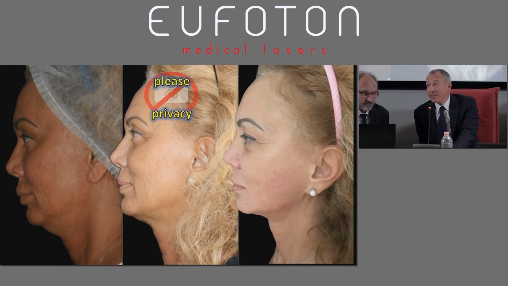We do skin tightening. We do not do any lipolysis. You cannot make the patient look older. If you do lipolysis on that area, the patient will look older.